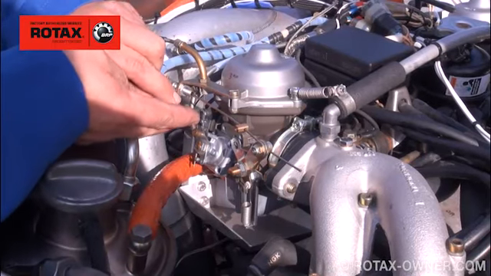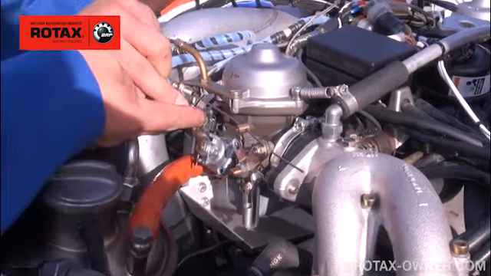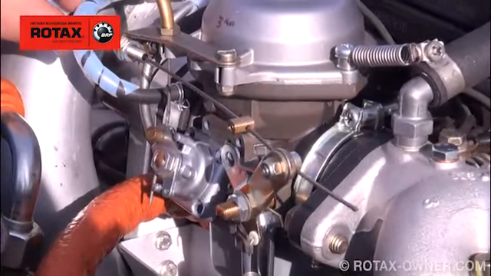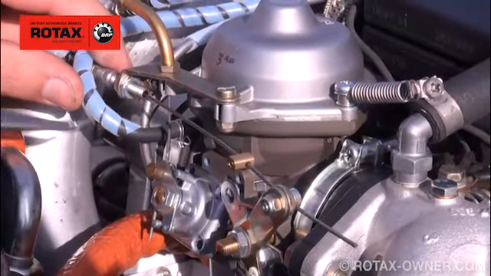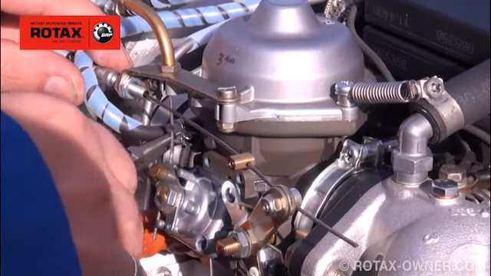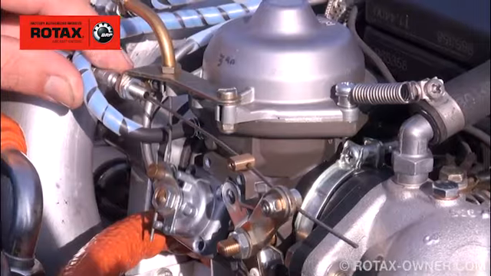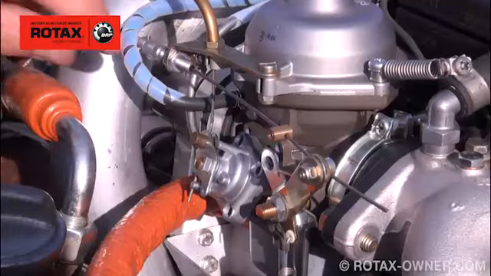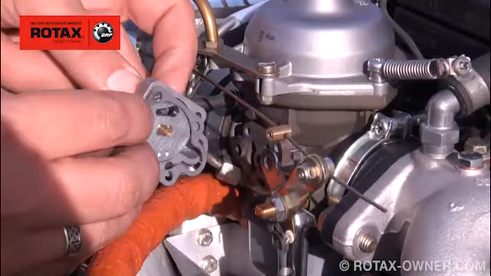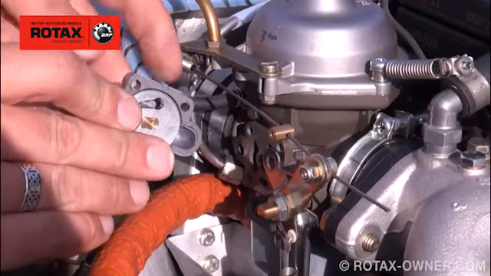Install the venting line. Install the rotary valve with new gasket.